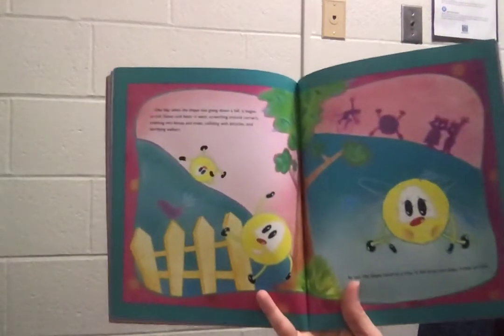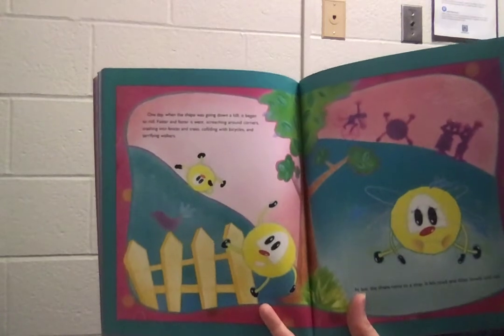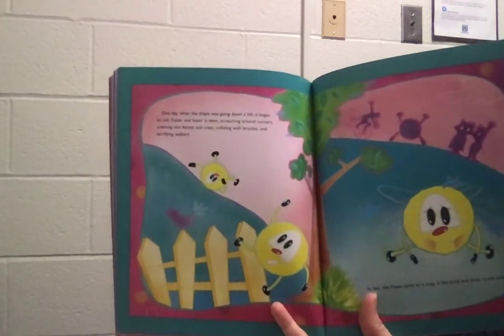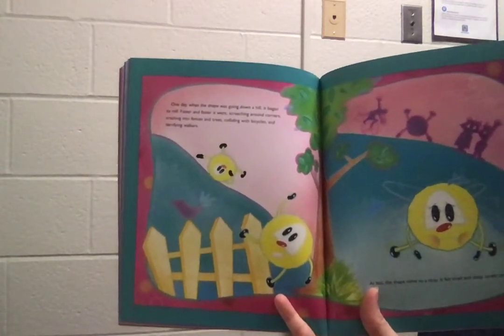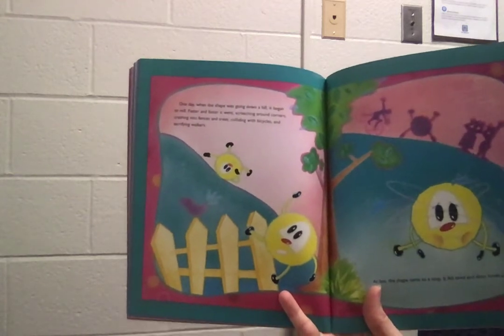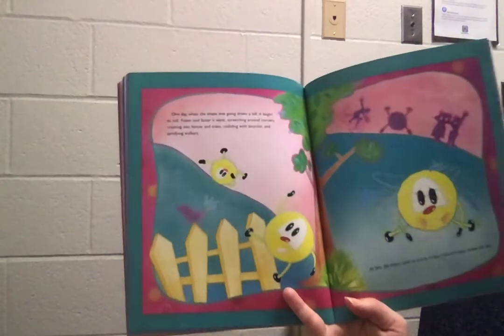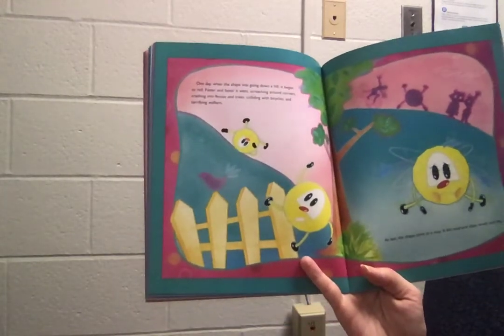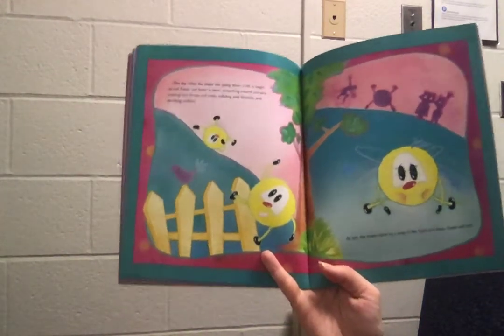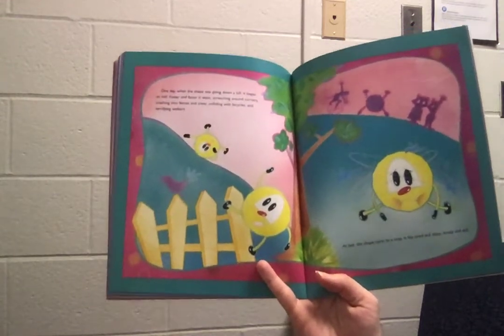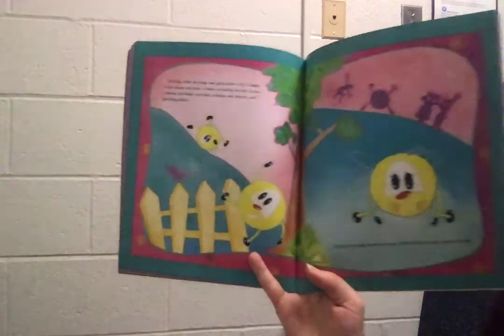One day, when the shape was going down a hill, it began to roll. Faster and faster it went, screeching around corners, crashing into fences and trees, colliding with bicycles and terrifying walkers. At last, the shape came to a stop. It felt tired and dizzy, lonely and sad.